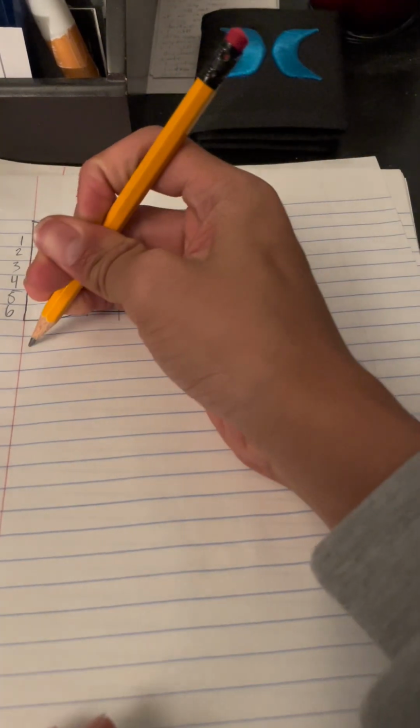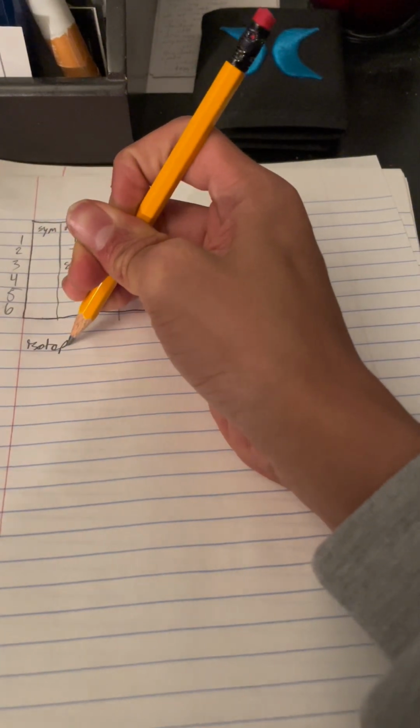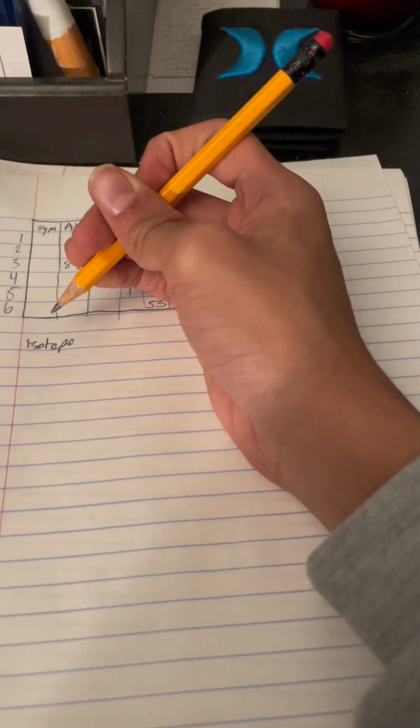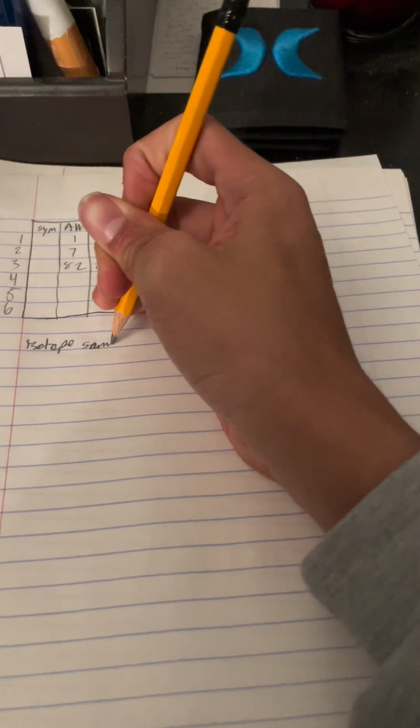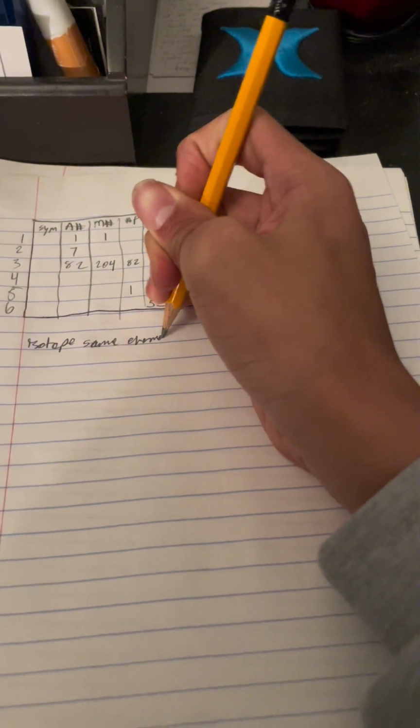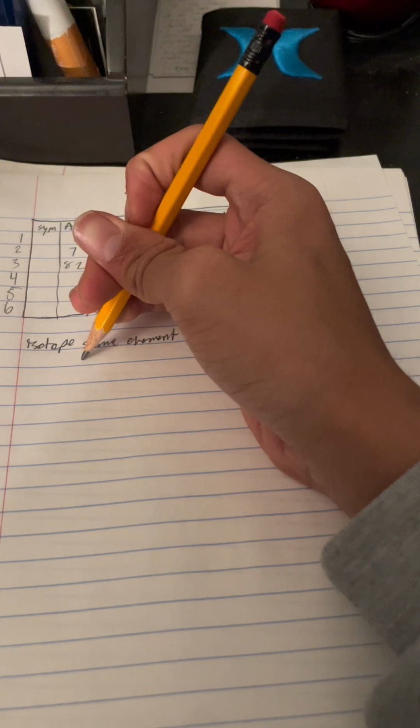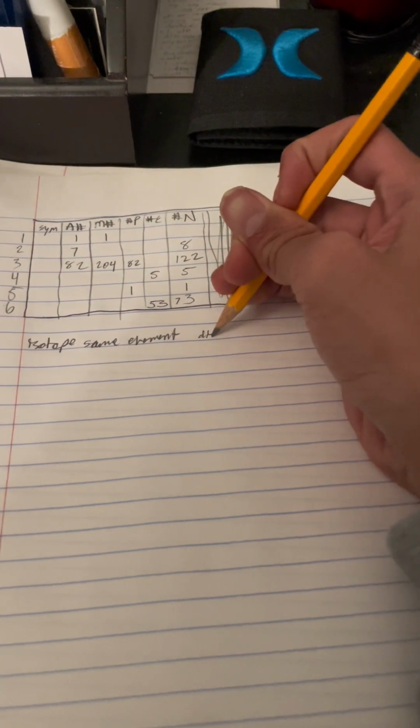Isotopes. So isotopes. An isotope is the same element, however, it is different.